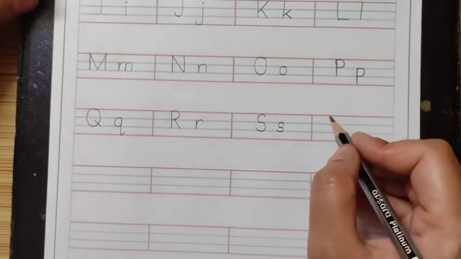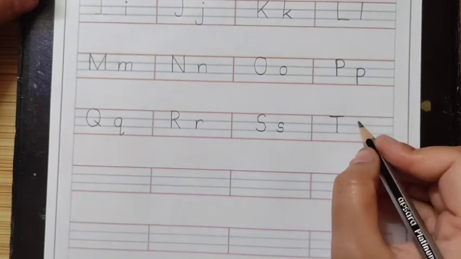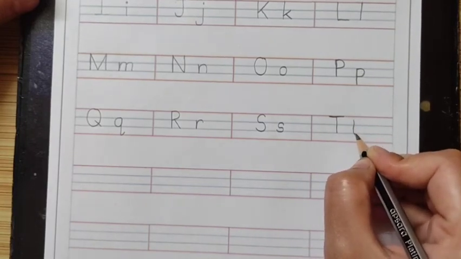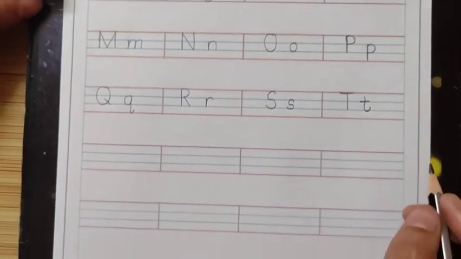Now we'll write alphabet T. For capital T, make a sleeping line, from here make a standing line. For small t, start from a little below the red line, make a standing line, make a curve, go a little bit up, make a sleeping line on the first blue line.